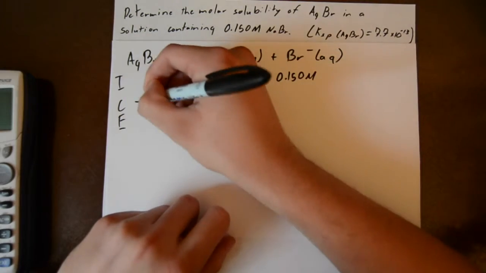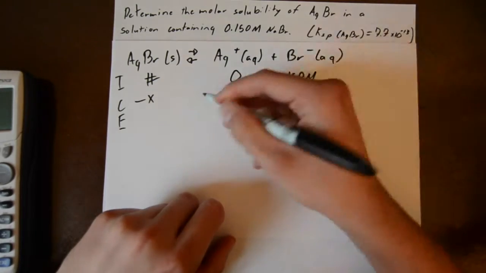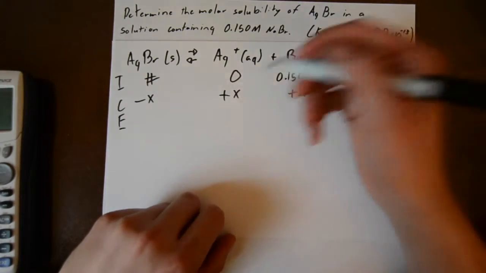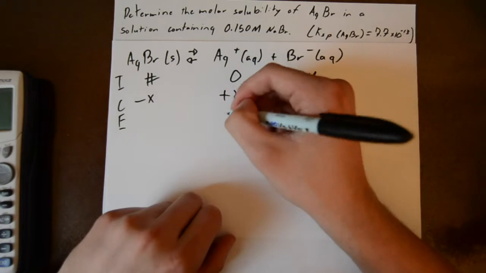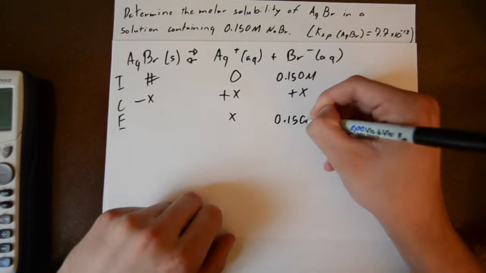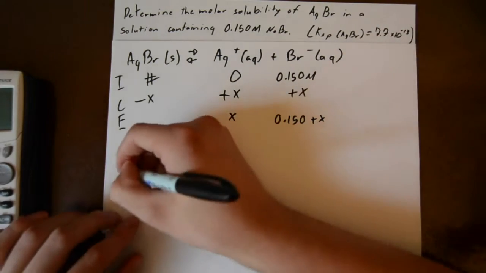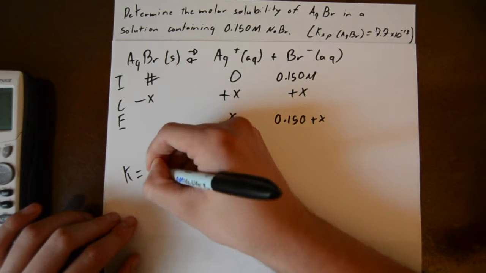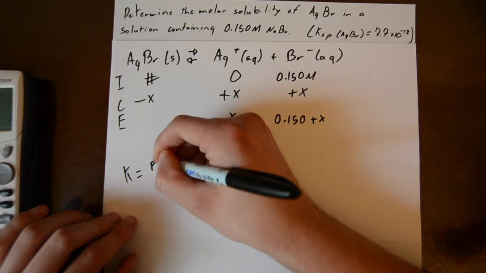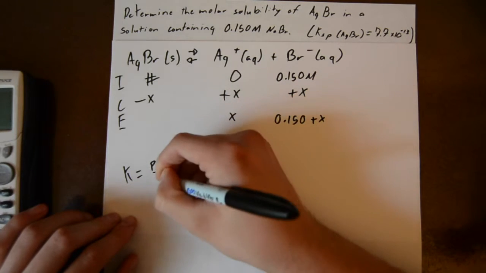Alright, so a certain amount of it will dissociate and form into its ions. And so finally you'll have X amount of this and you'll have 0.150 plus X amount of bromide. So to solve for K, you put K equals products divided by reactants.